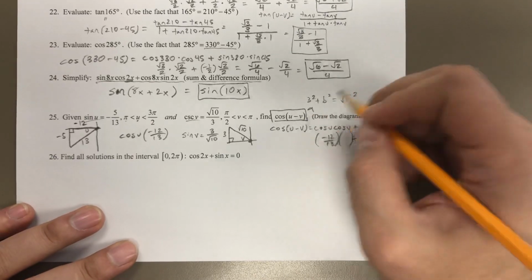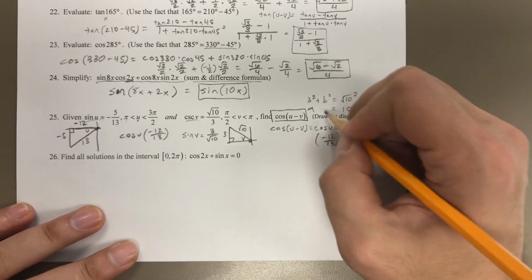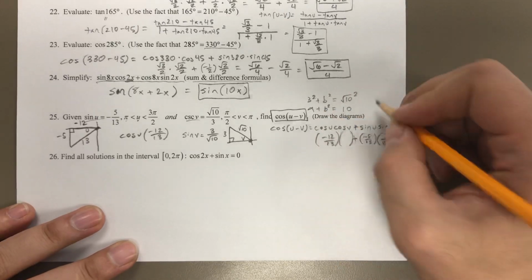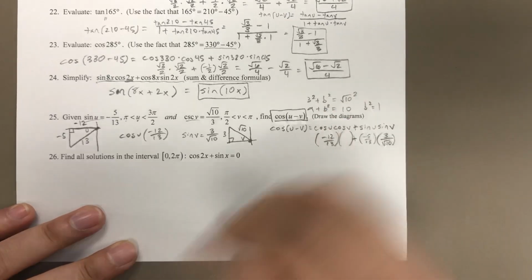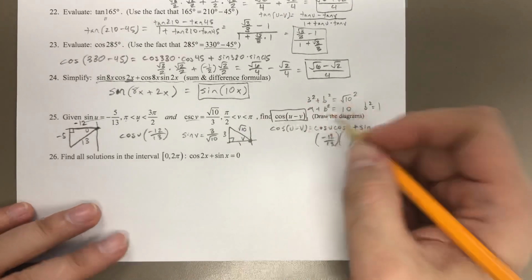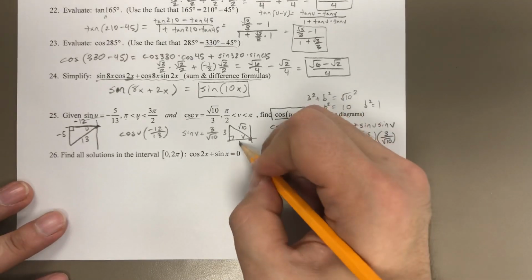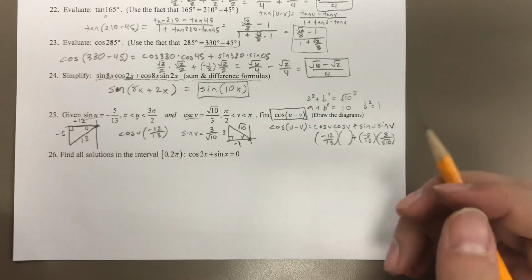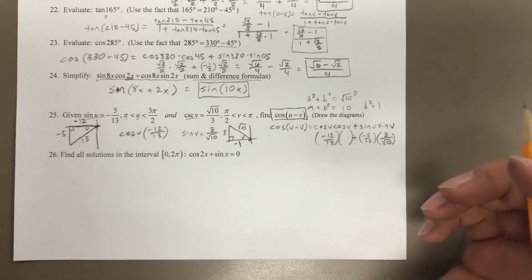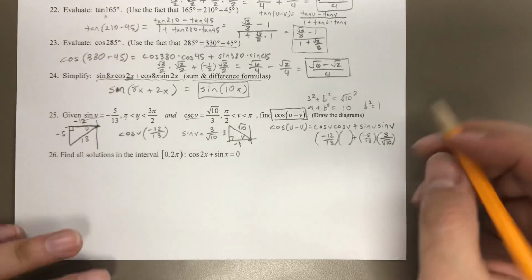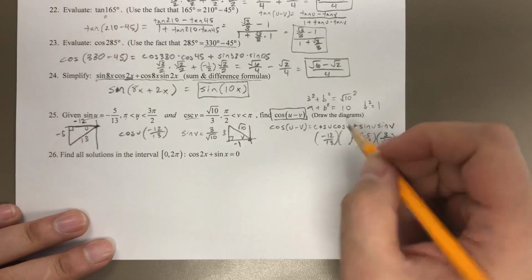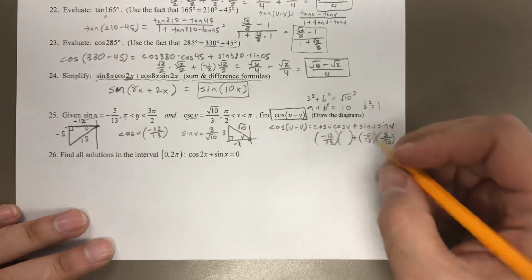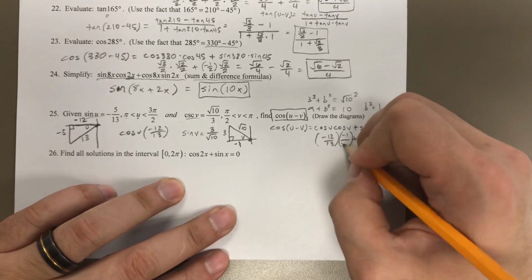So 3 squared is 9, square root of 10 squared is 10. So if I subtract 9, I get b squared is equal to 1. And that means that my side is 1. And since it's pointing over to the left, make sure that you put a negative on that. Okay, always be conscious about what quadrant it is in, so you know what your x and your y values are. They're going to be negative or positive based off of the quadrant. So if I need the cosine of v, it's going to be the adjacent side over the hypotenuse, so that's negative 1 over the square root of 10.